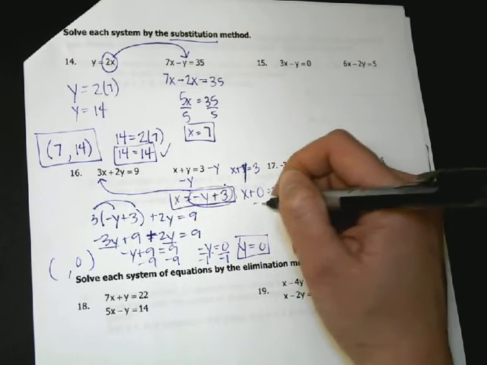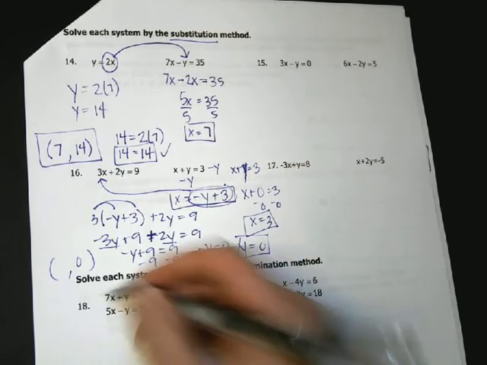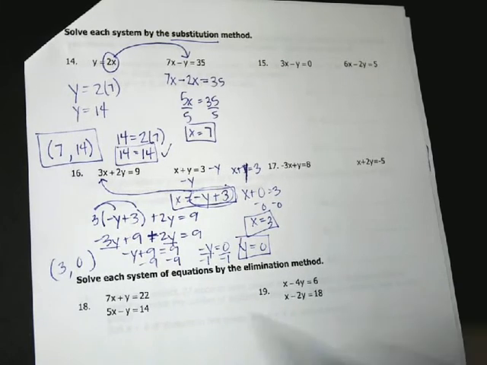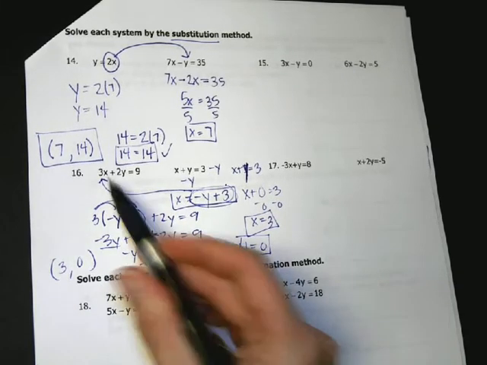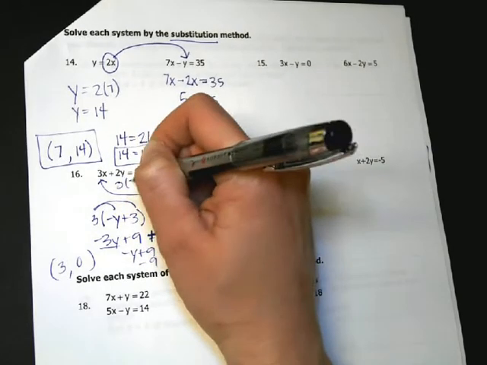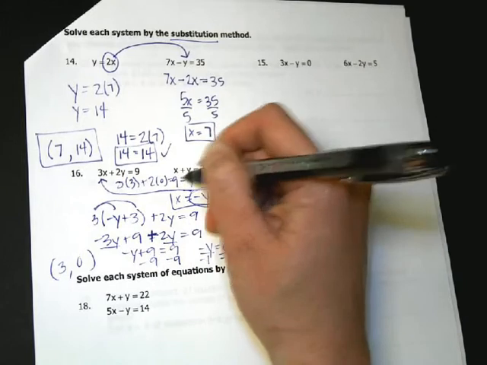And you can always double check your solution just by taking these two coordinates and plugging them back in here. You could do 3 times 3 plus 2 times 0 equals 9. Double check to see if that's true. 3 times 3 is 9, plus 0 is 9, and that is a true statement.